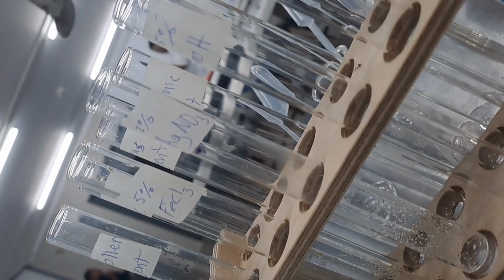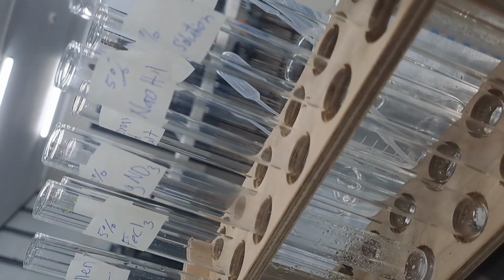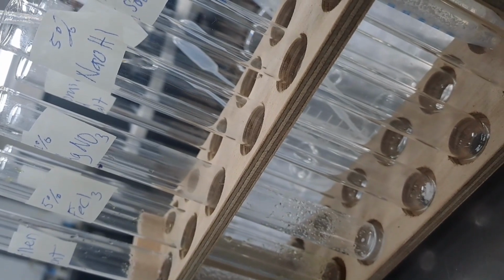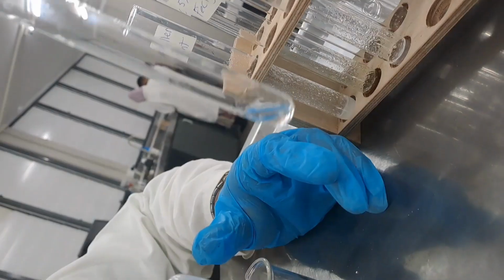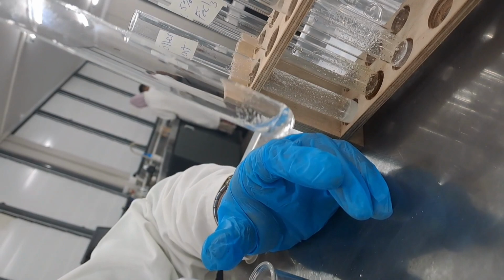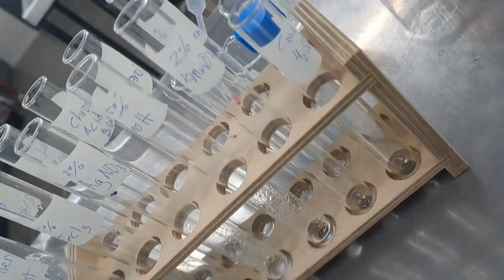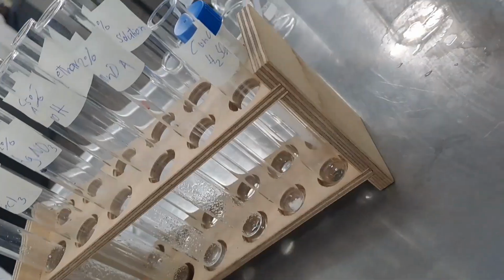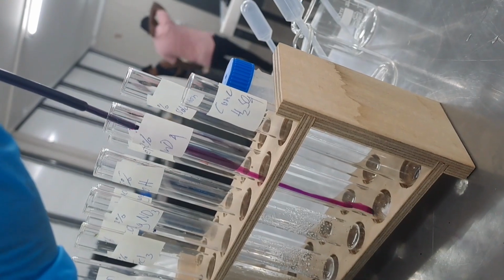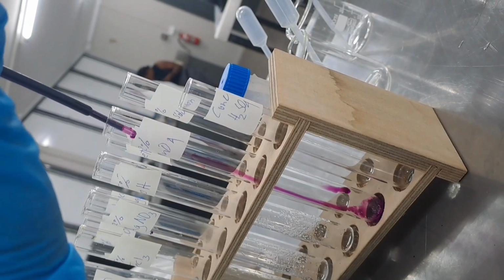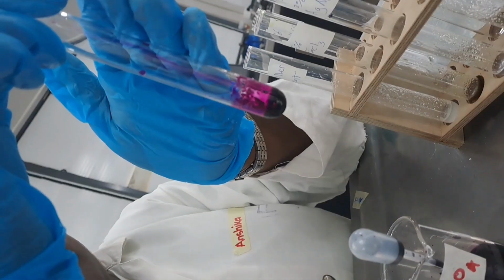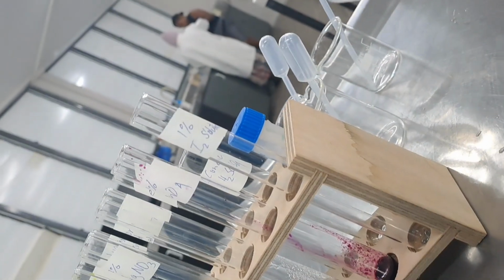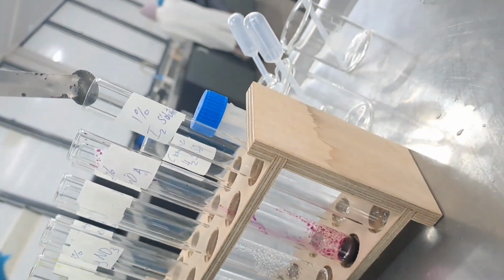Moving on, a small amount of the unknown was added into the test tube labeled NaOH. A few drops of NaOH solution were added into the test tube and the solution was shaken properly. It was observed that the solution was soluble. Next up, a small amount of the unknown solution was added into the KMnO4 test tube. A few drops of KMnO4 solution were added and the test tube was shaken properly. Here is an overview of the reagents that have already been used.